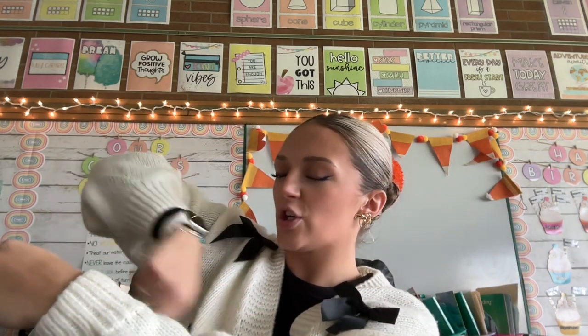Our next word is churn. Say churn. Churn. When you churn something, you stir it quickly for a long time. So this is how I would churn butter. I would have to churn the butter to make it. Churn.